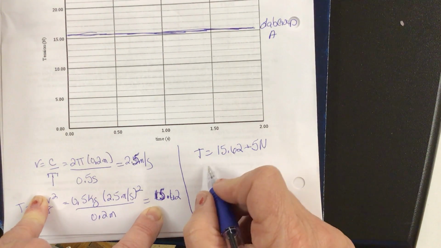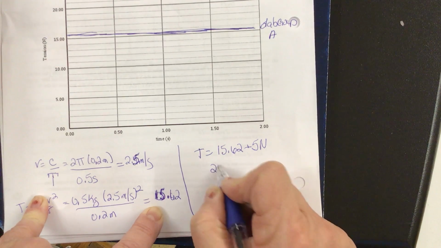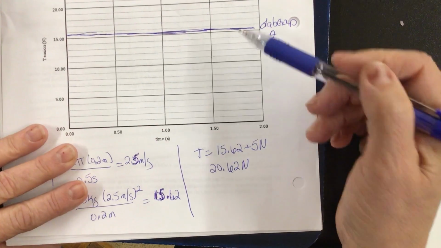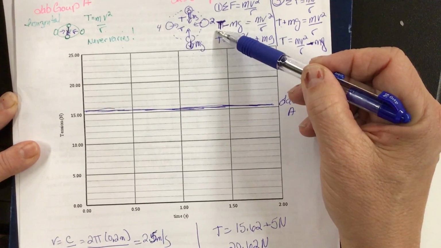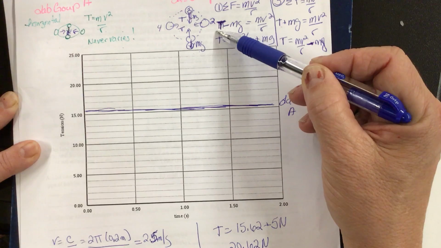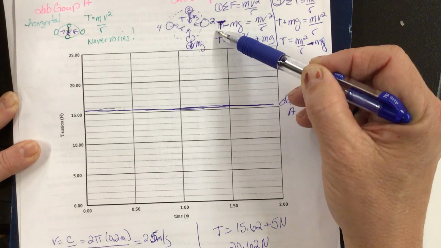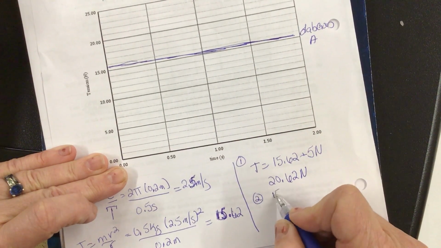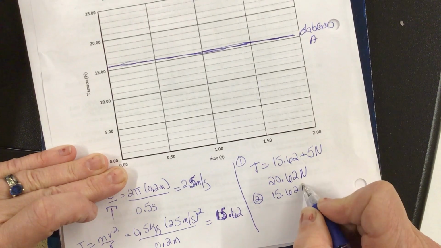So at position 1, our tension is 20.62 newtons, right? When we get to the side, well, at position number 2, it should be identical to what it was when we had the horizontal position. At position 2, it should drop back down to 15.62 newtons.